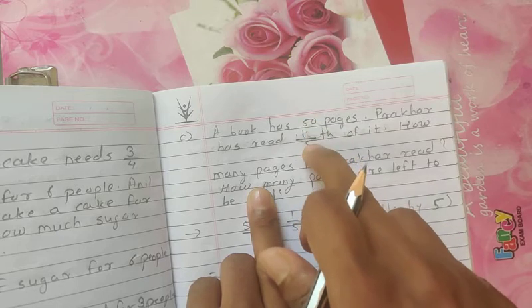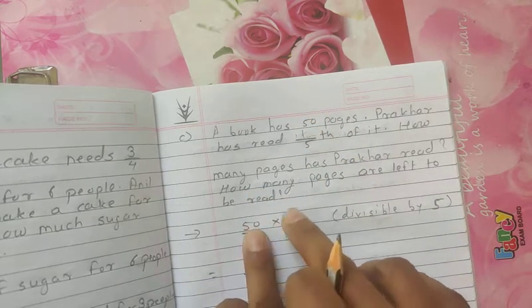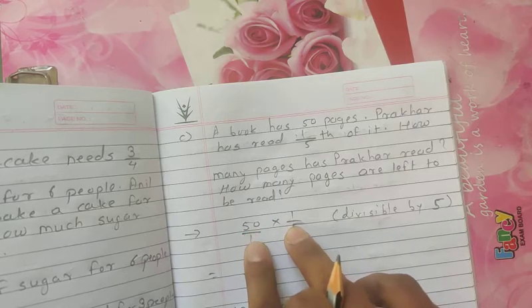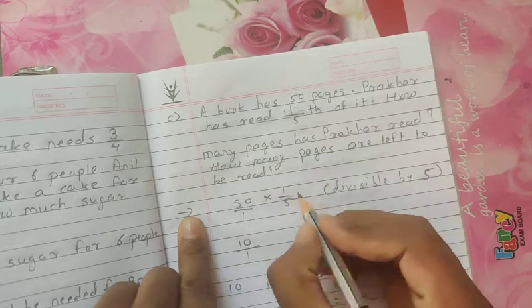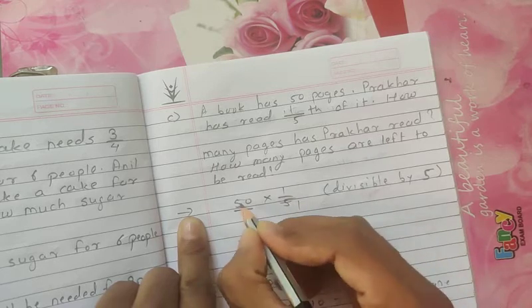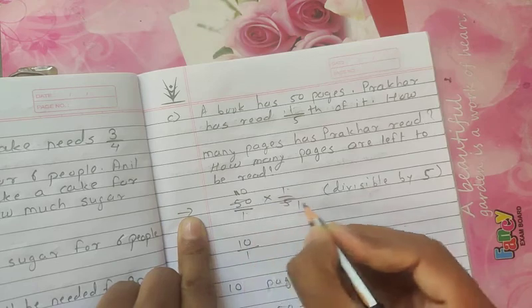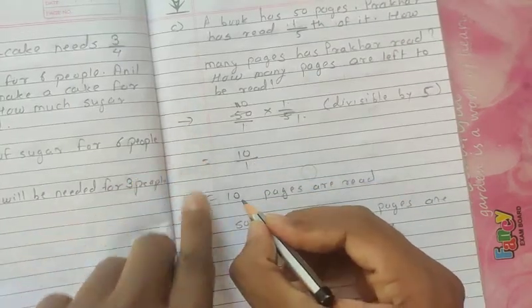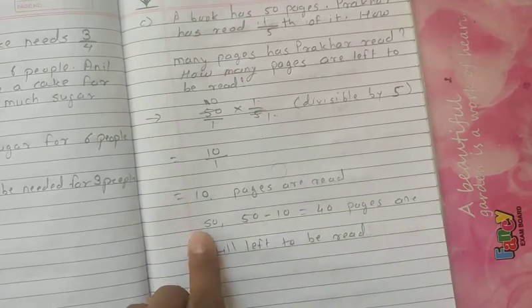म्हणजे 50 चं 1/5 काढायचं तो. Means 1/5 of 50 means 50 multiplied by 1/5. Nothing is there means 1 I have taken. So 5 and 15. Now look at this. 5 is in denominator and 50 is in numerator. So 5 and 50 are divisible by 5. 5 ones are 5. 5 tens are 50. 10 ones are 10 and 1 ones are 1. 10 upon 1 means 10. So 10 pages he has read already.